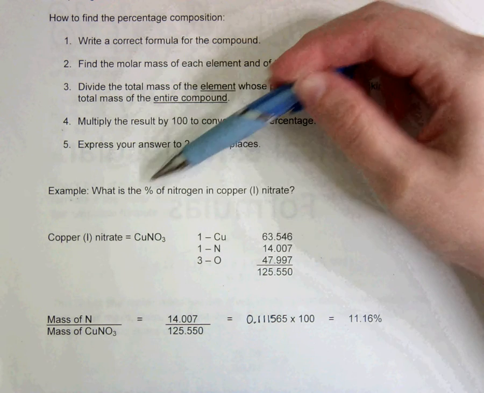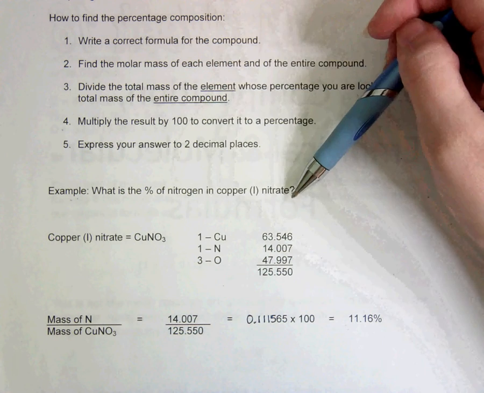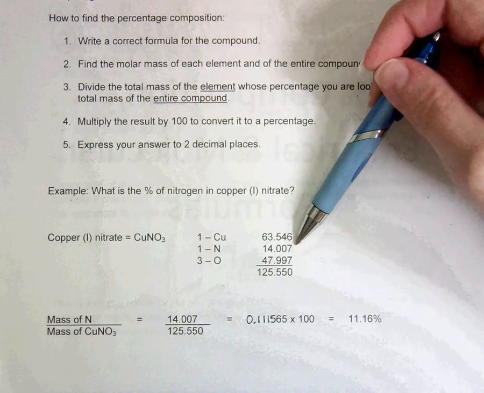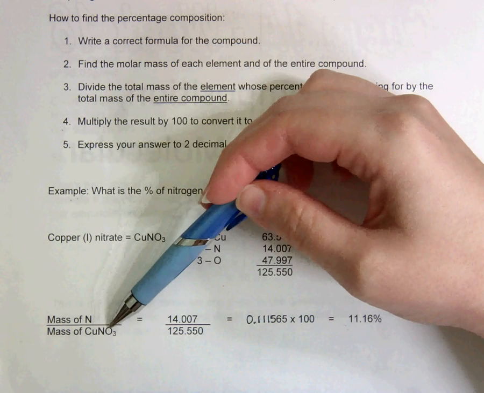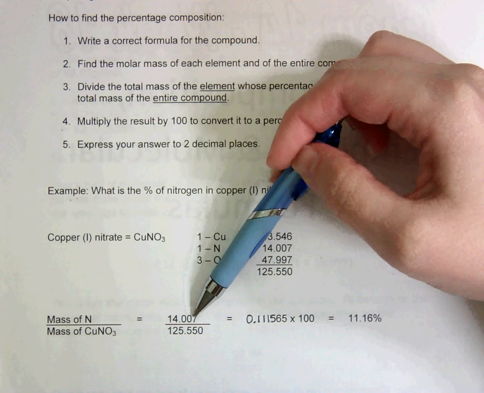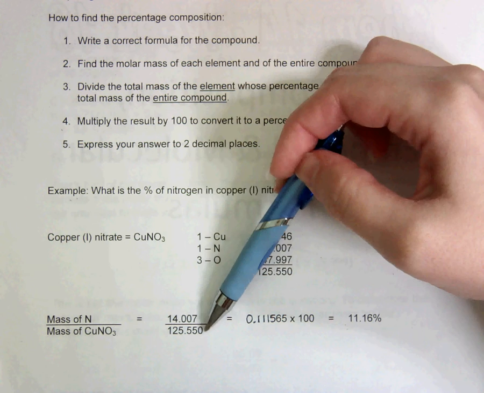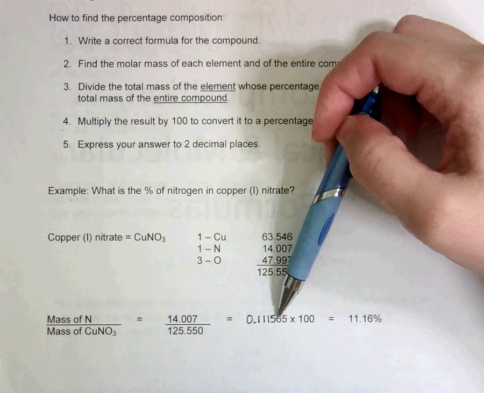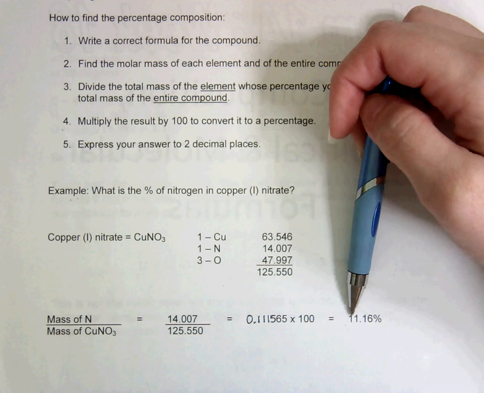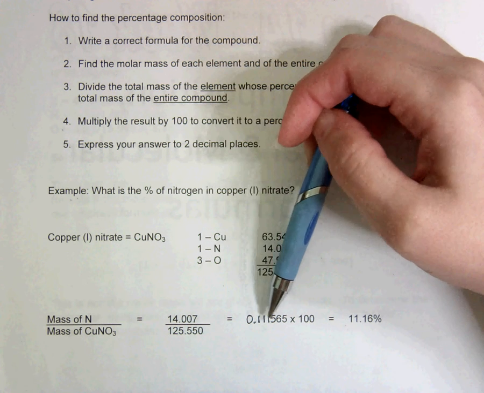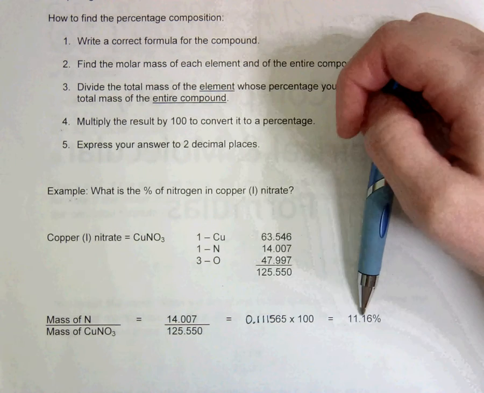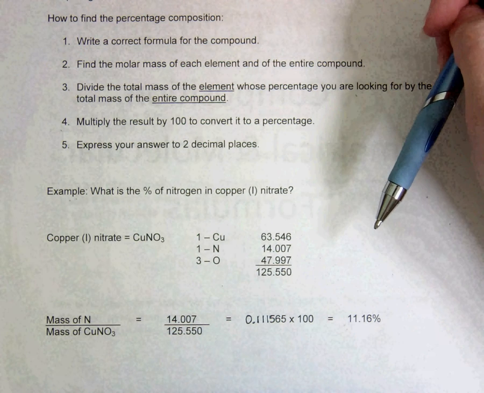Now it asked me what's the percent of nitrogen in copper 1 nitrate. So here's my mass of nitrogen. So I'm going to take the mass of that part I'm looking for, 14.007, divide it by the total mass of that compound, 125.550, and when I do that, 14.007 divided by my 125.550, I get 0.111565, but then I still have to multiply times 100 to turn that into a percent, and I get 11.16%, which is 11.15 with the 6 rounding it up to a higher number. All right, so this is rounded off to 2 numbers after the decimal point, which is sufficient for these problems.